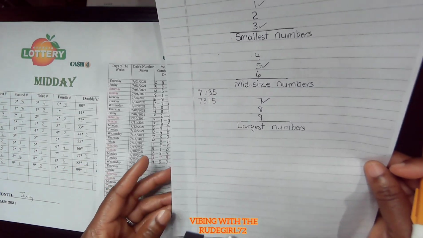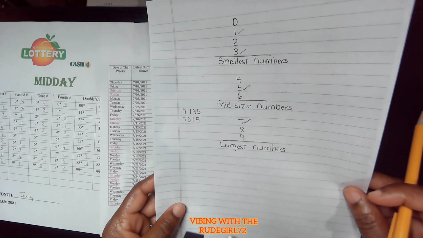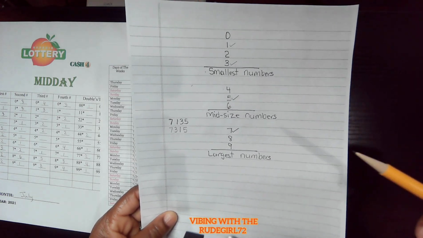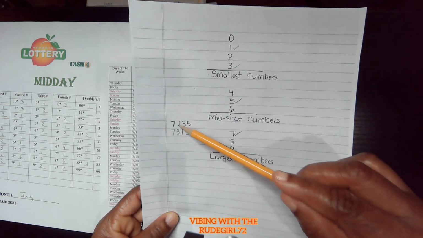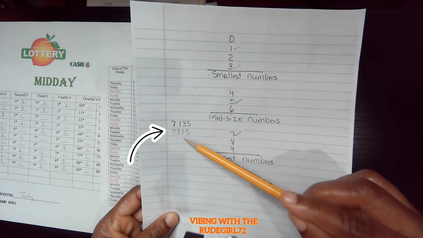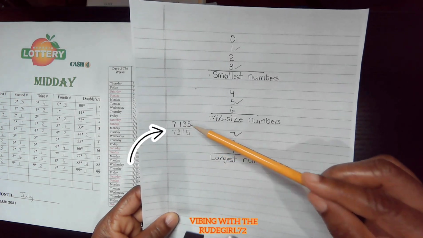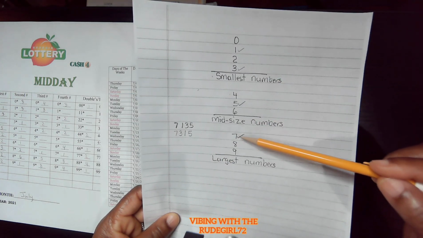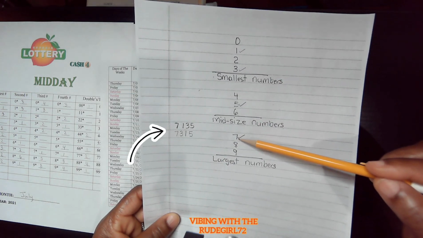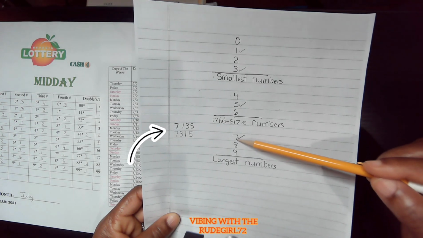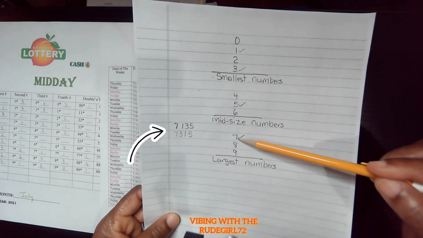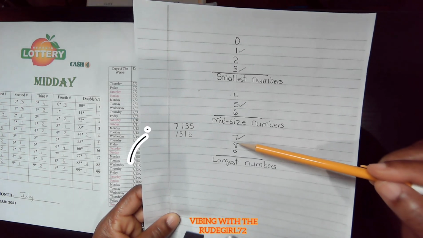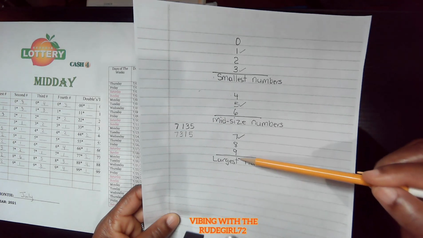Okay, now I'm going to bring the sheet back up here so you can see my final selection. Notice I have 7, 1, 3, 5. Then I have 7, 3, 1, 5. These are all odd digit numbers, and I showed you how I use the number that comes the most as the most number that the machine selected for the month of July. That was a 7, so I went and chose the 7.